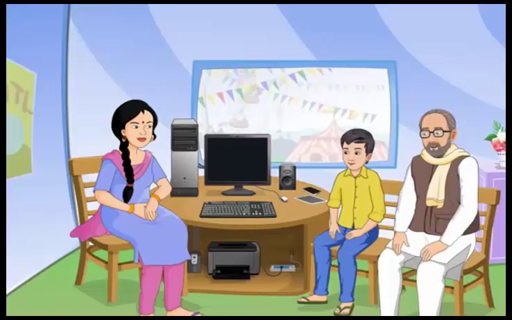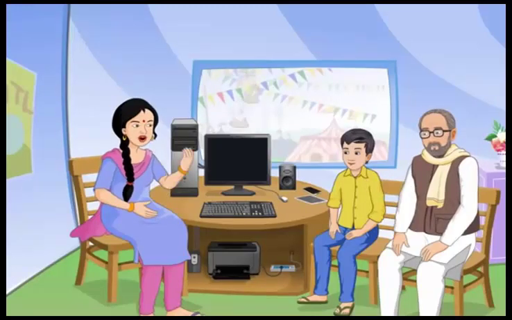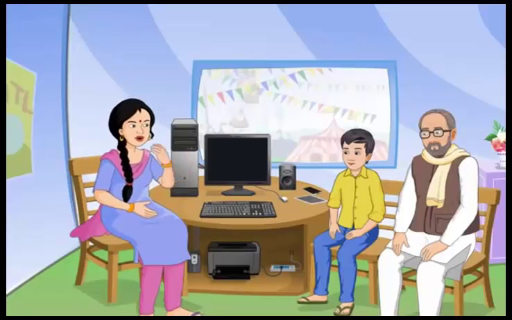Geeta, all of this is so interesting. I have never used a computer before. Can you show me how to set up and work on a computer? Definitely, Uncle. I will explain everything to you.